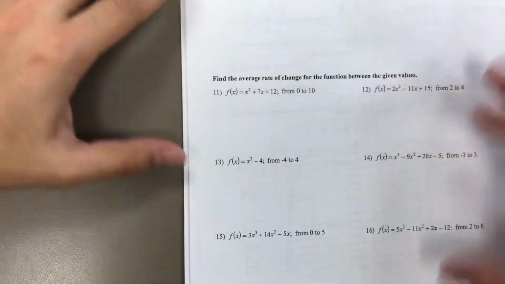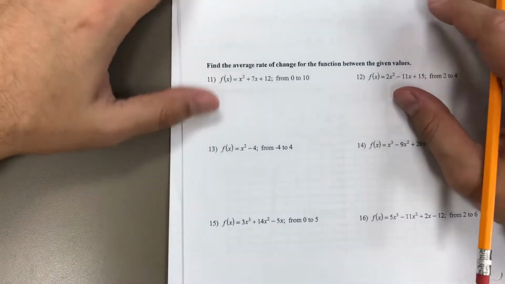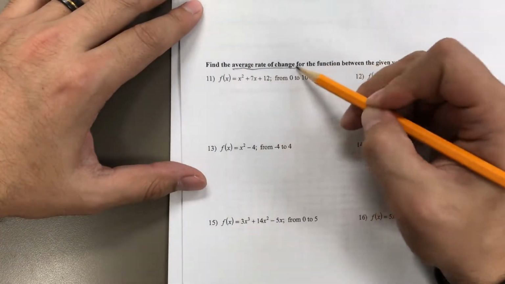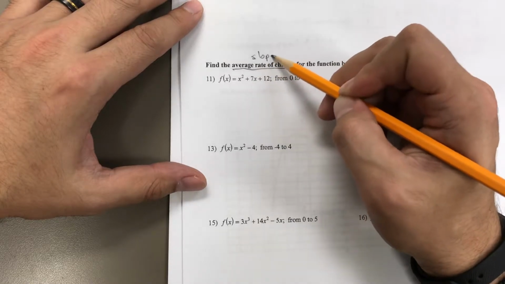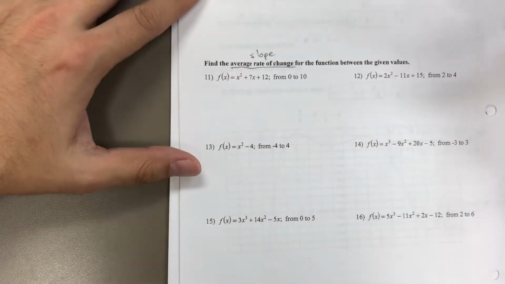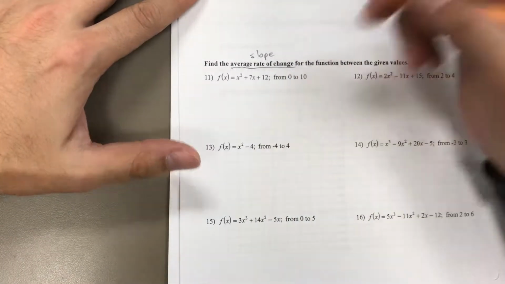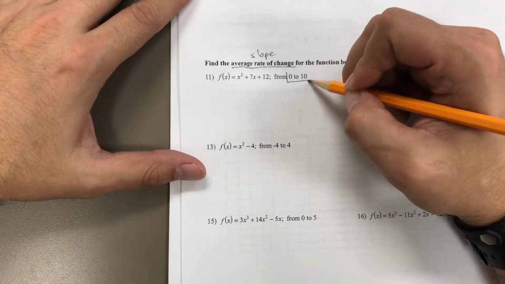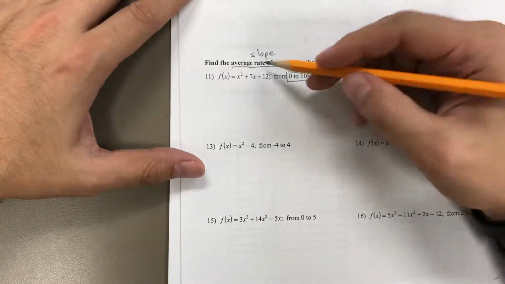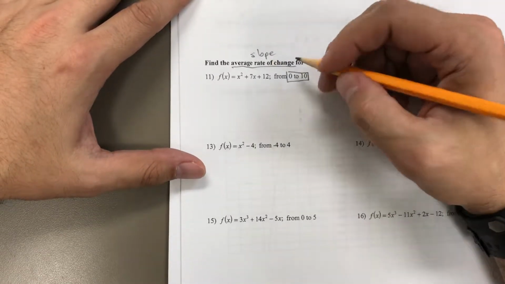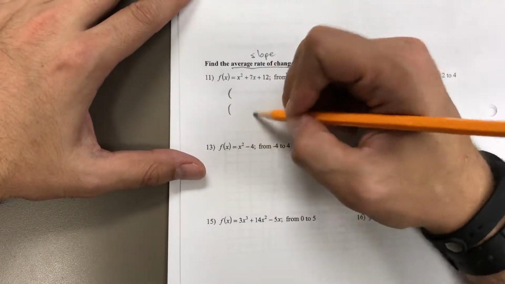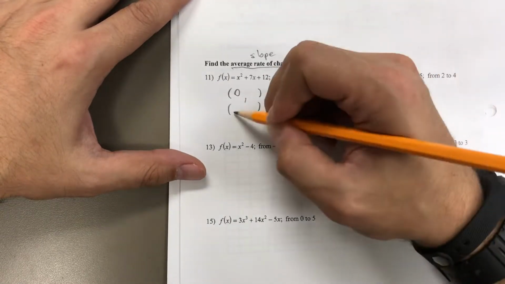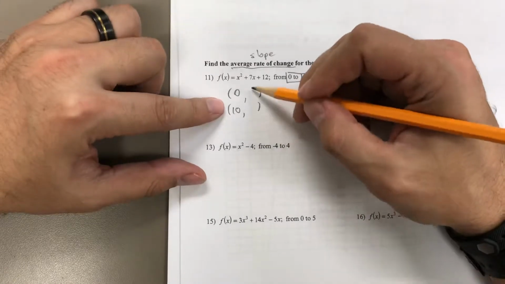All right, the last problems that we deal with on this worksheet are the average rate of change problems, but this is really just secretly slope. So just finding the slope of 2 points. When you need to find the slope, you need 2 coordinates, so here's how you get them. These values right here, this interval over which we're finding the average rate of change, are 2 x values. So if I'm putting together 2 coordinates, I already have the x values. One of them is 0, the other one is 10. And then we need to just find the y values.